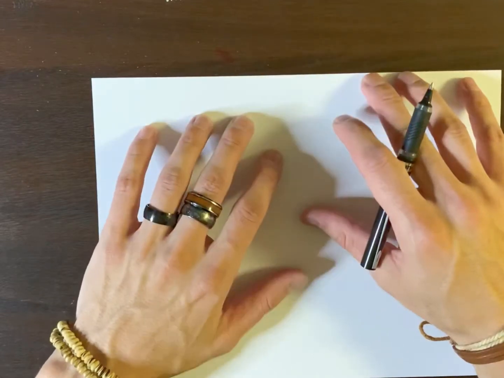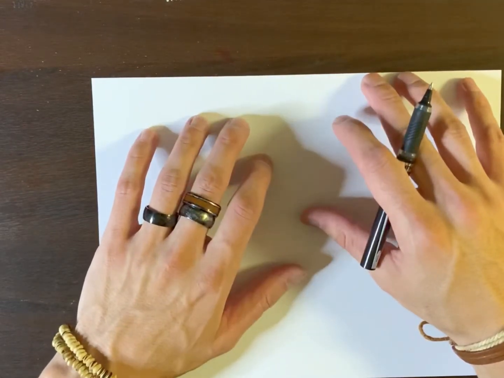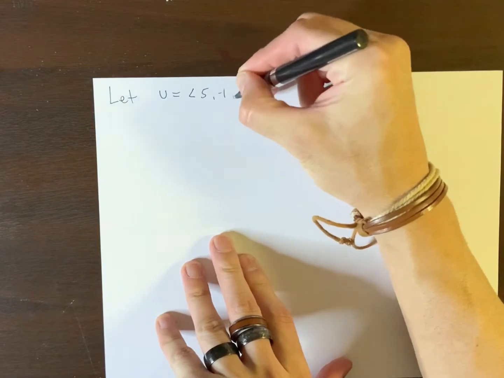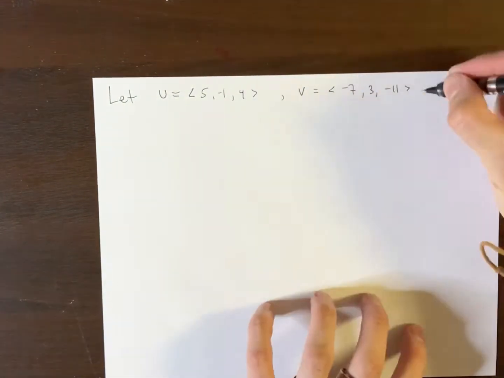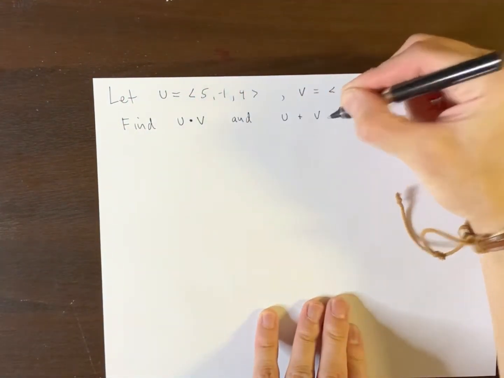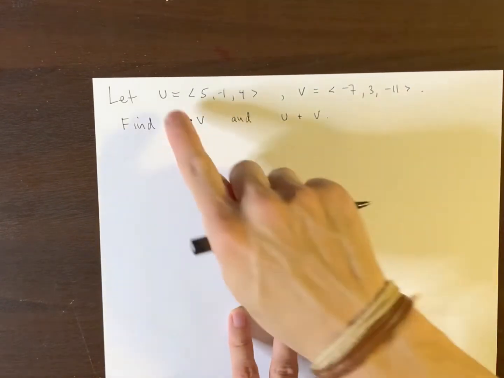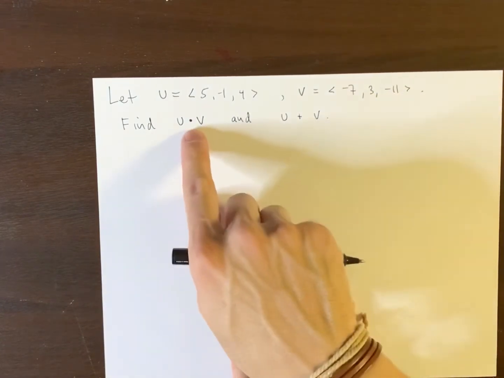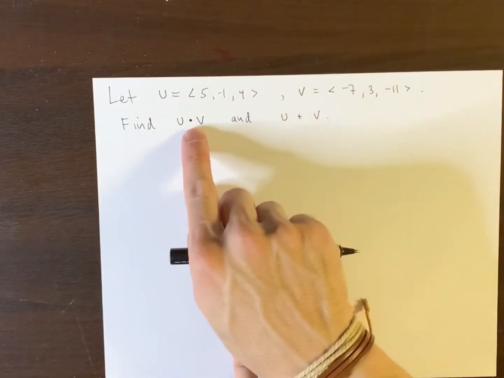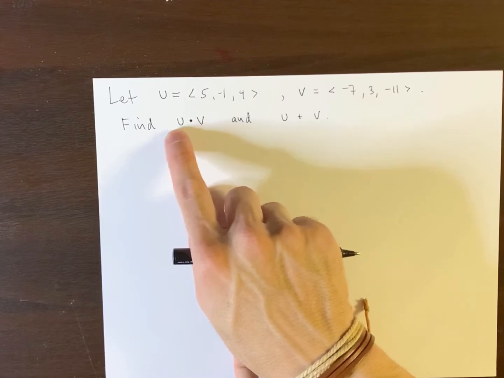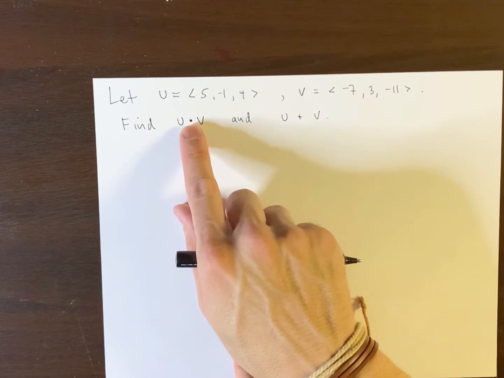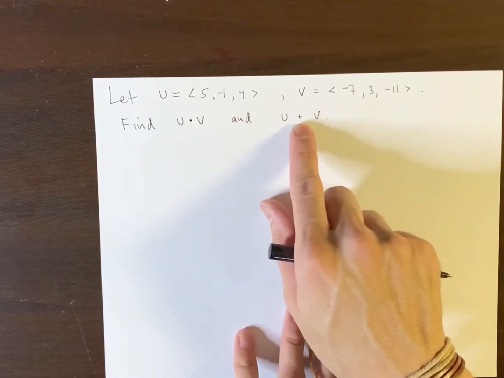So I'd like to try a few problems here that focus on vectors, specifically the sum of vectors and the dot product between vectors. So let's say that I have two vectors, vector u with these components, vector v with these components. Suppose the goal was to find this and this. This is the dot product between two vectors, denoted by a dot symbol. It looks like multiplication. We call it the dot product. This is the sum of two vectors.